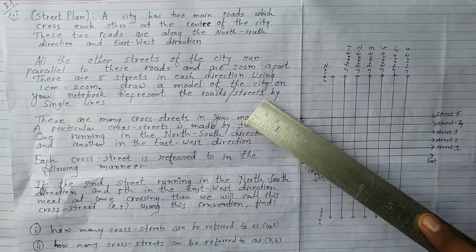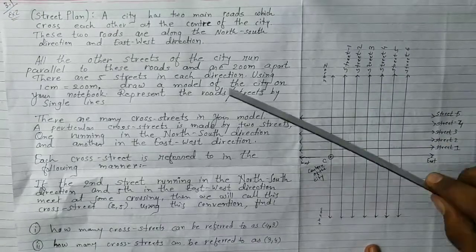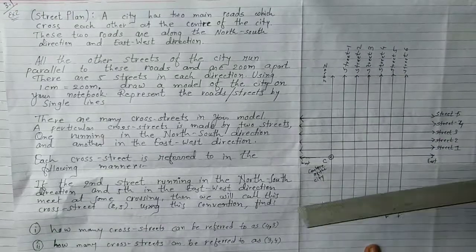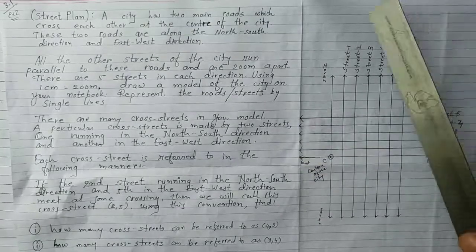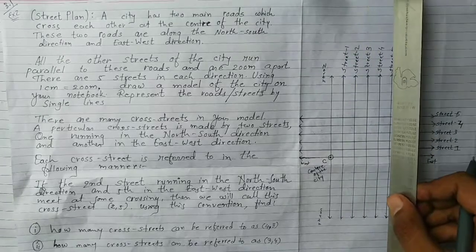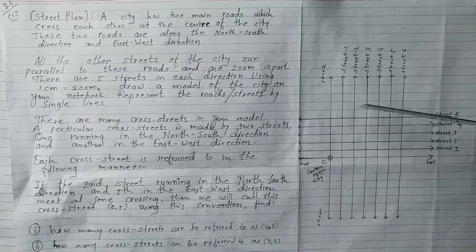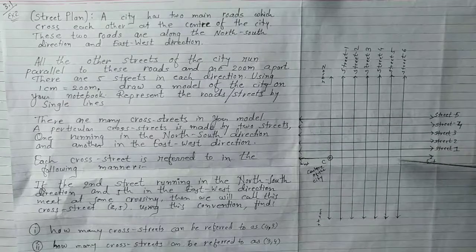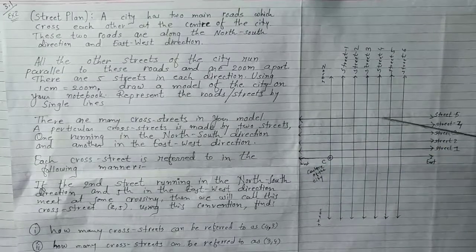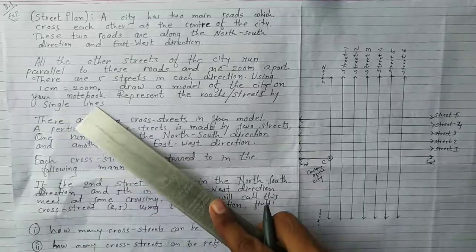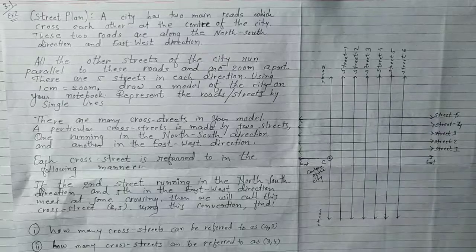Represent the roads and streets by single lines. So here are 5 to 6 streets on both sides. First street, second, third, fourth, and fifth. Here is first, second, third, fourth, fifth, and sixth. Okay, 6 and 5 streets. The measurement between each is 200 meters, and we draw the streets as single lines. Okay, we draw all the streets in single lines.